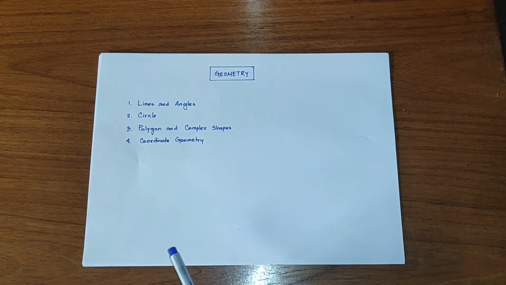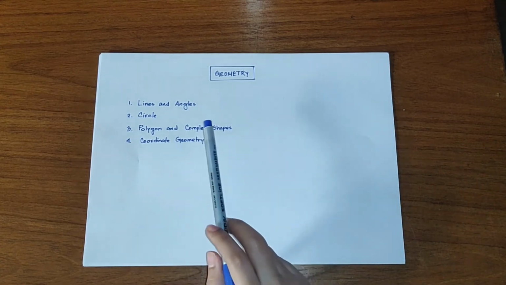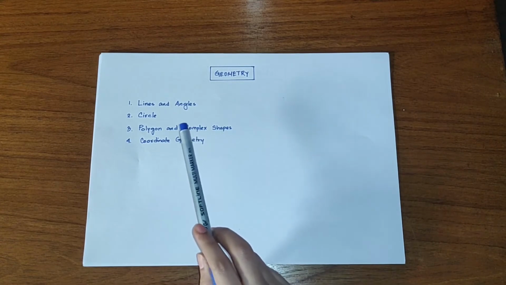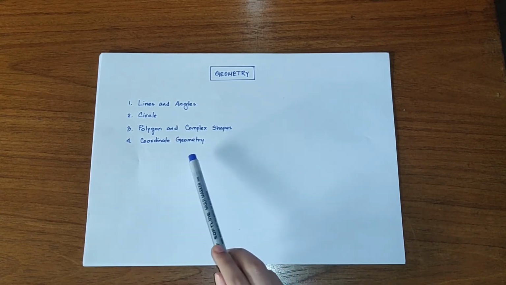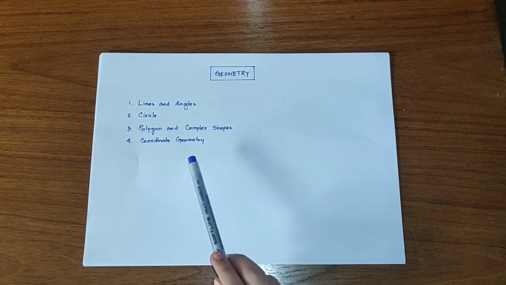Today we'll talk about the geometry and data analysis section. The review of the geometry section will cover lines and angles, plane figures such as circles, polygons and complex shapes, and coordinate geometry.